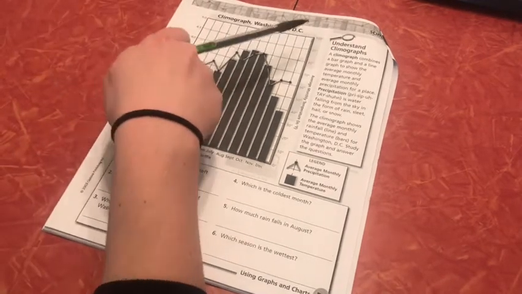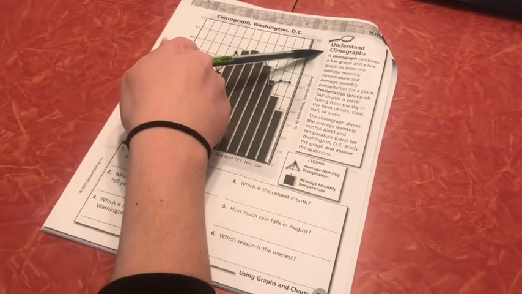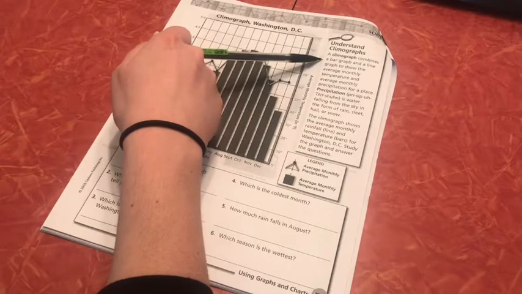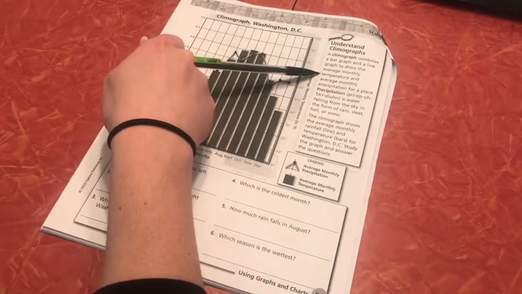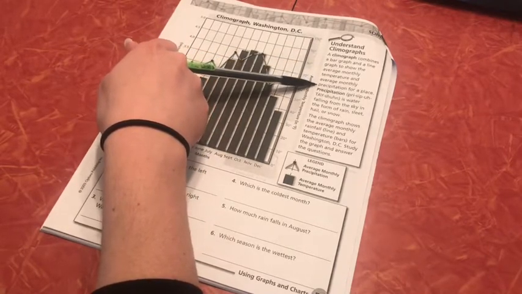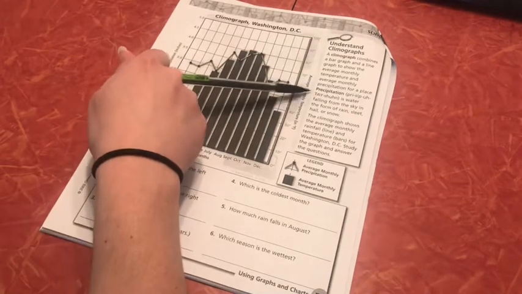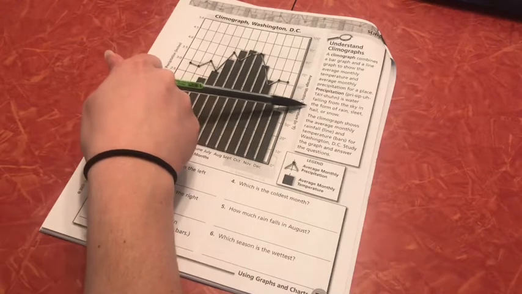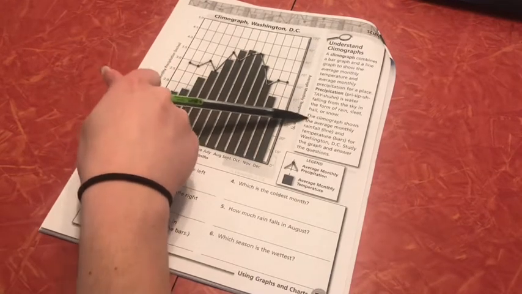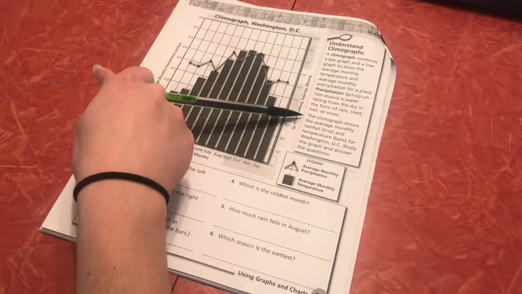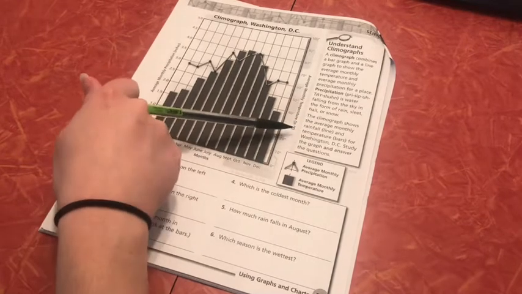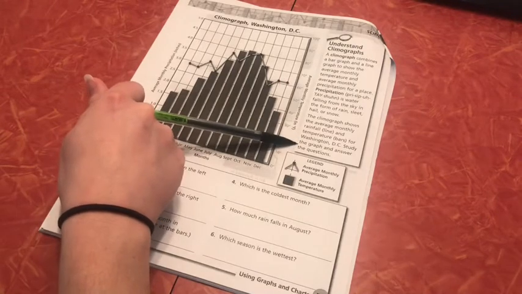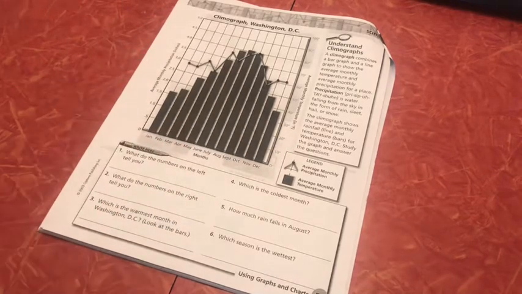So this page is all about climagraphs. It says, understanding climagraphs. A climagraph combines a bar graph and a line graph to show the average monthly temperature and average monthly precipitation for a place. Precipitation is water falling from the sky in the form of rain, sleet, hail, or snow. The climagraph shows the average monthly rainfall line and temperature bars for Washington, D.C. Study the graph and answer the questions.